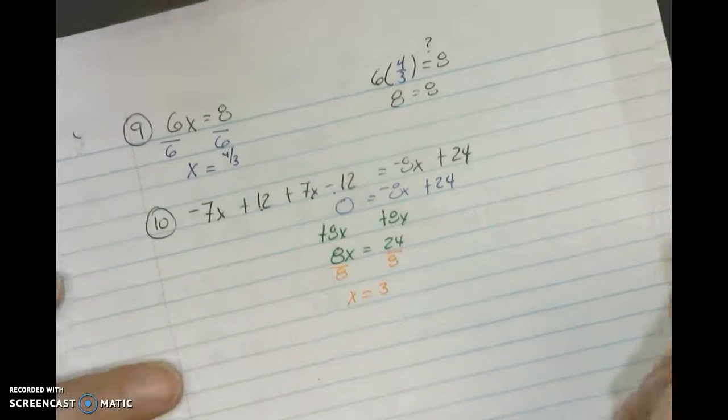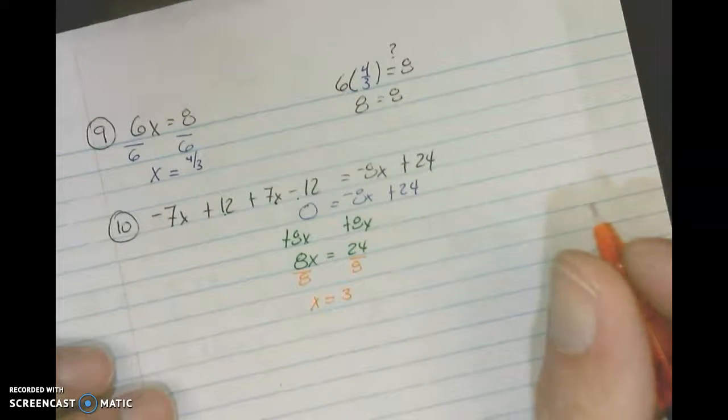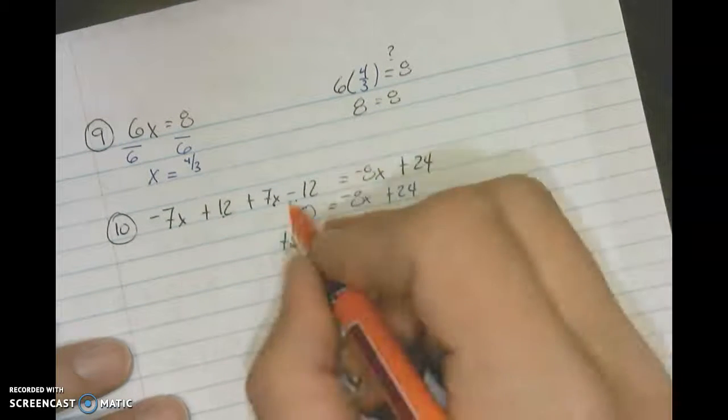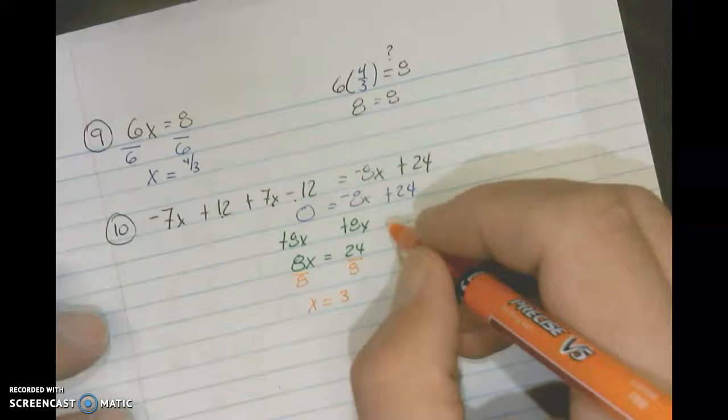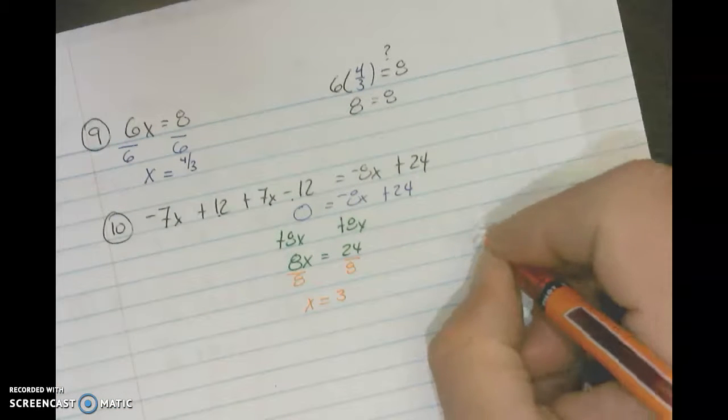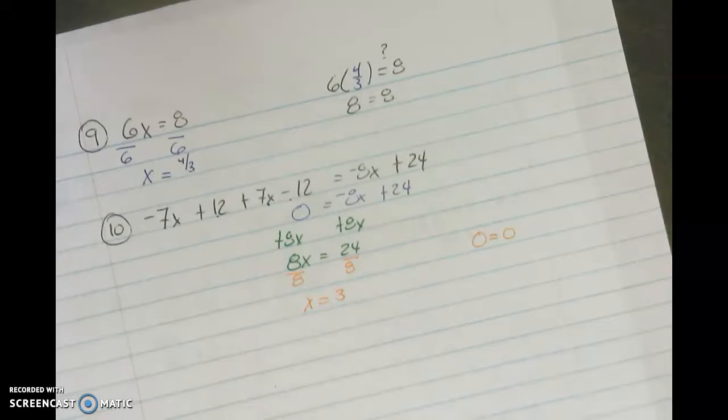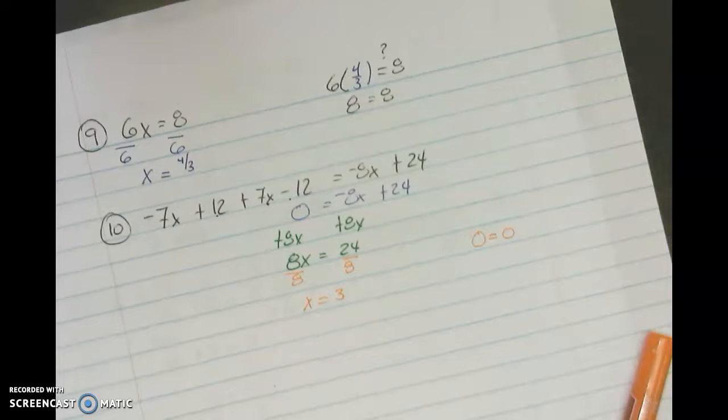Okay? And then we're going to say that when we already know that this side's going to all cancel out, right? So we know that it's going to be 0 is equal to 0 for the check. And I'm running out of time, that's why I did it that way. I will show you if you want to know in person.